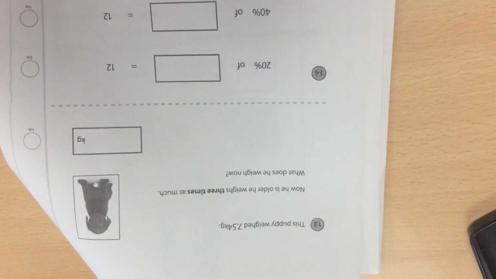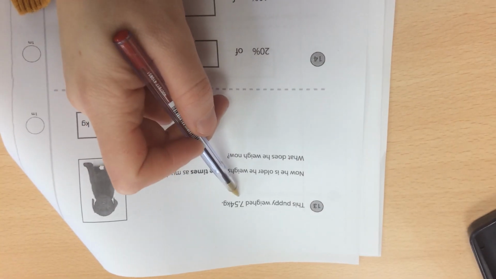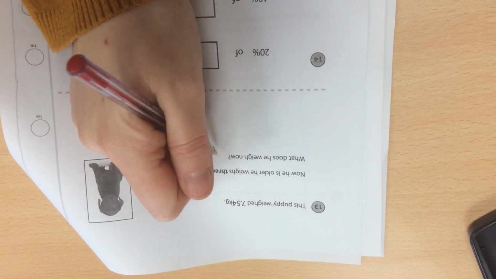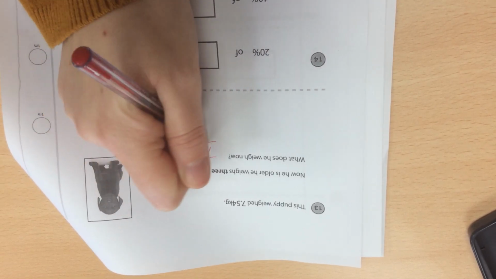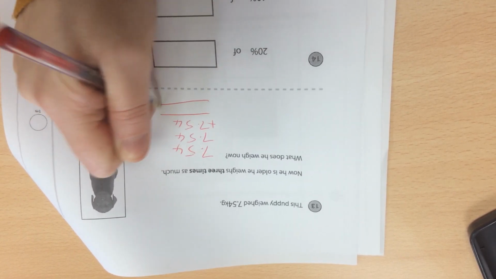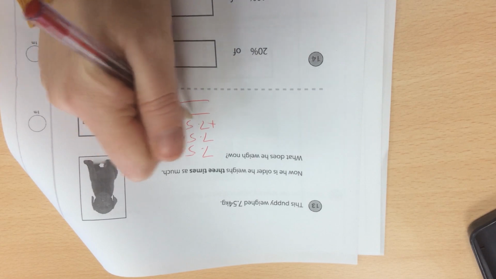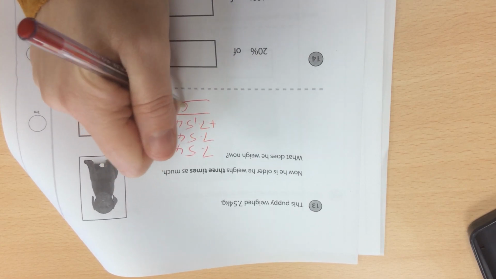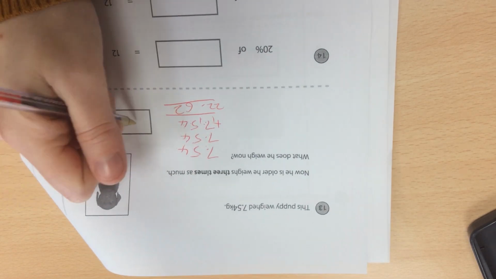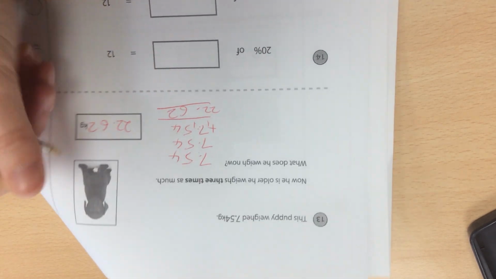Okay, question 13. I got a puppy weighing 7.54 kilograms and now they're 3 times as much. So I need 3 lots of 7.54. So adding these up, 4, 8, 12, 5, 10, 15, 16, 7, 14, 21, 22. So my answer is 22.62.